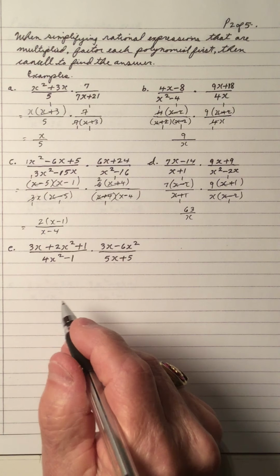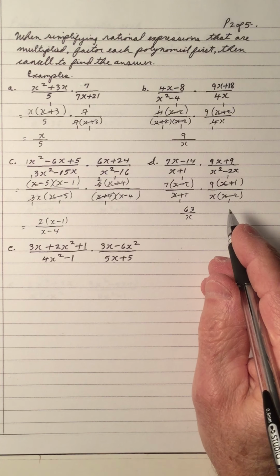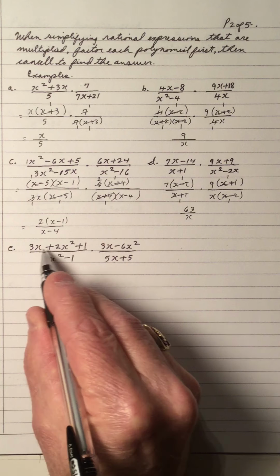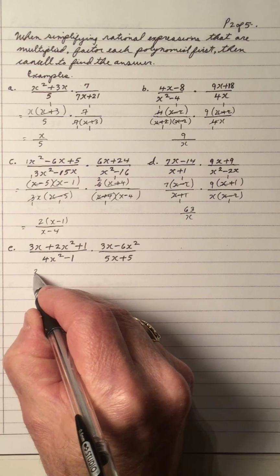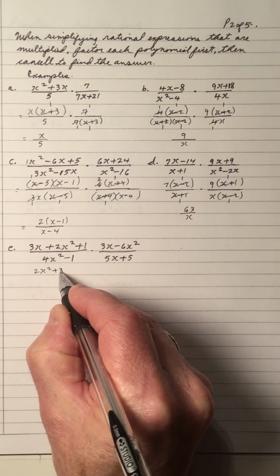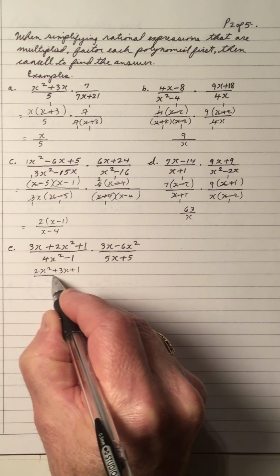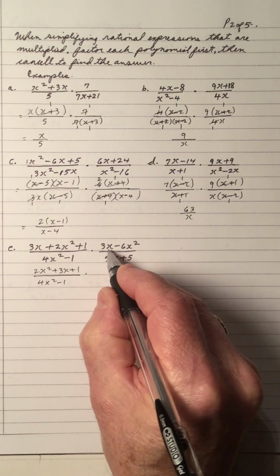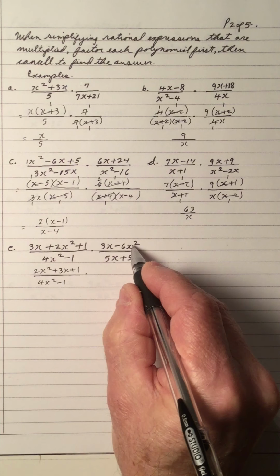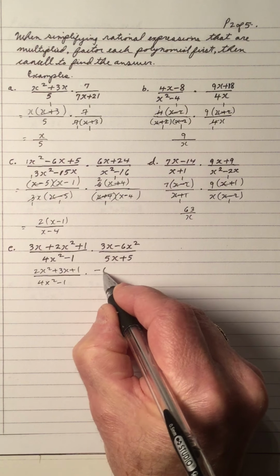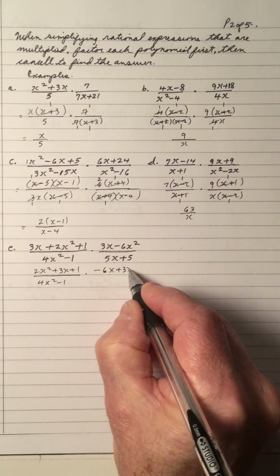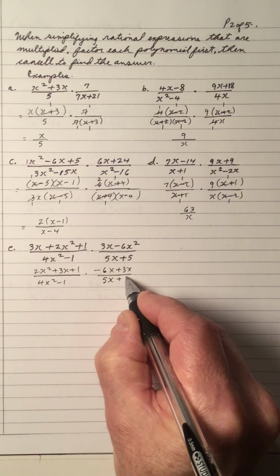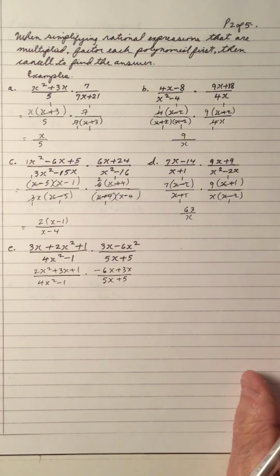Now, what we've got to be aware of when we're factoring these is to make sure they're in descending order. So notice right here, this is an x squared and an x, so I have to go 2x squared plus 3x plus 1. If it's in descending order, then it's easier to factor. Notice this one has to go in descending order because the x squared has to go before the x, so negative 6x plus 3x. And that's an x and a constant, that's okay. So now I have the descending order done.